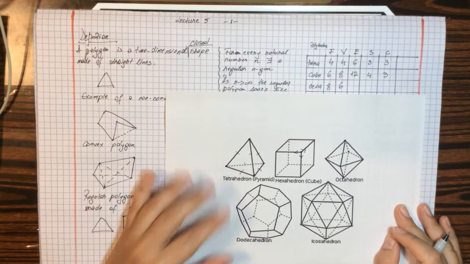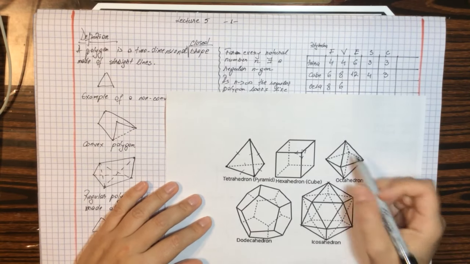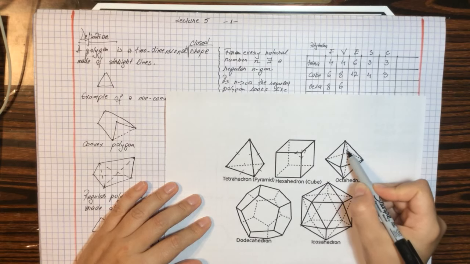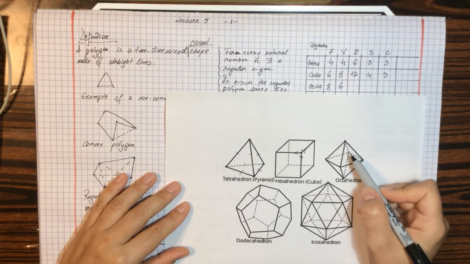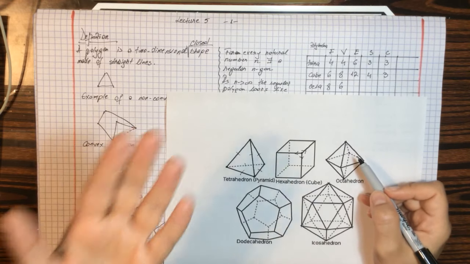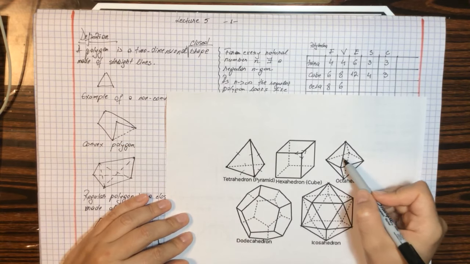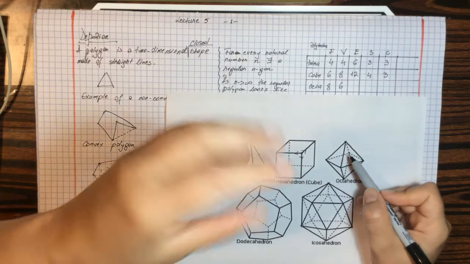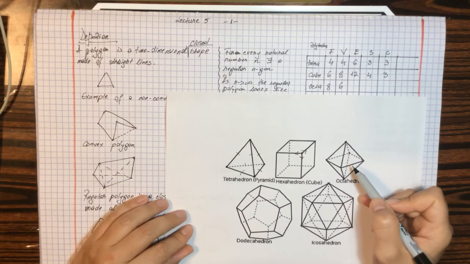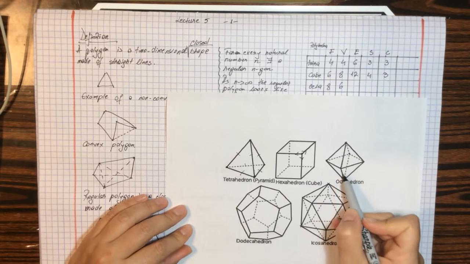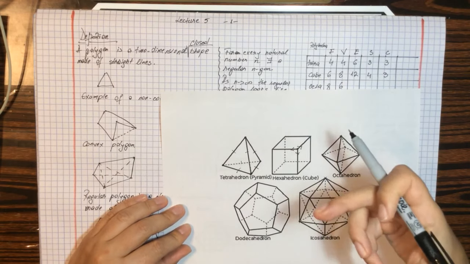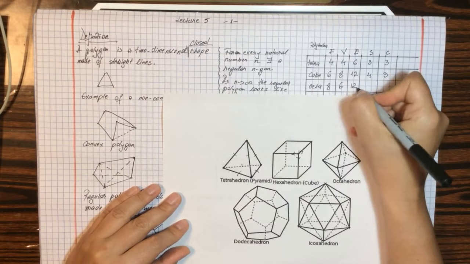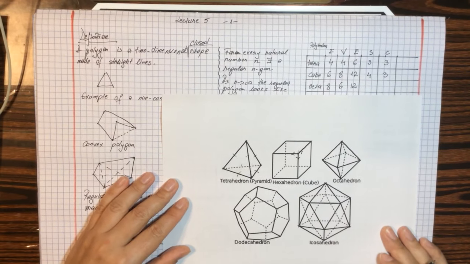Well, number of edges, let's see. You have 1, 2, 3, 4. That's half of the pyramid, if you will, or half of the octahedron, which is a pyramid. 1, 2, 3, 4 on the top, and you will have 4 on the bottom. 1, 2, 3, 4 on the bottom, that is the base. So you will have 12 edges altogether.